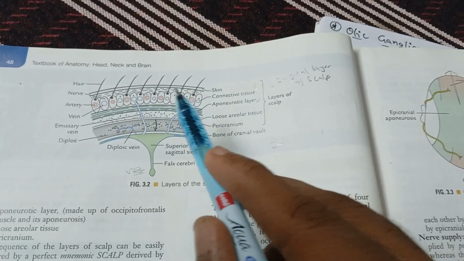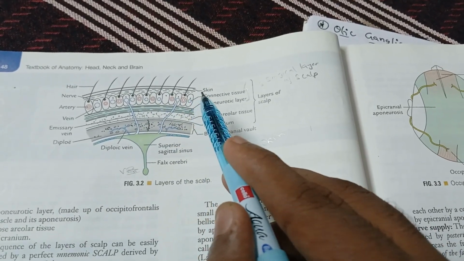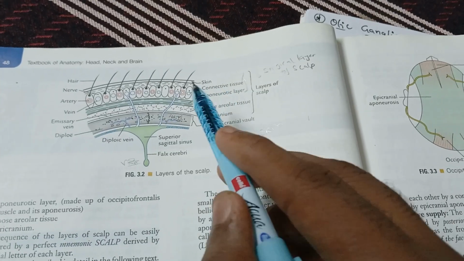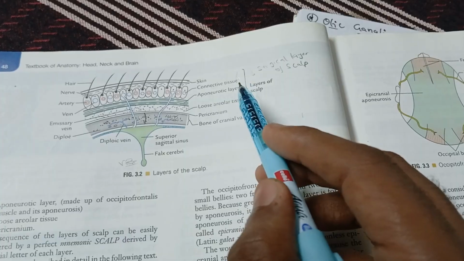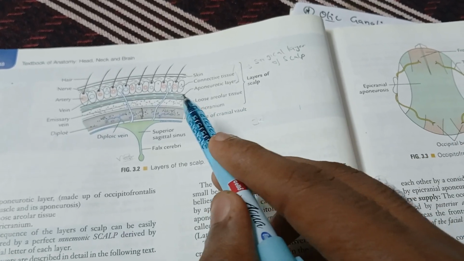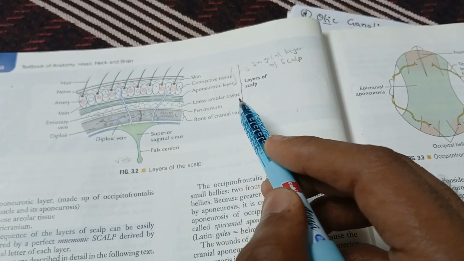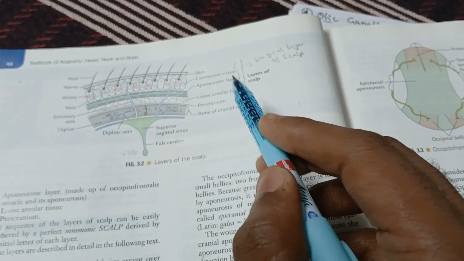From this diagram you can see exactly how the layers of scalp are arranged. The outermost layer is the skin. Next, the connective tissue layer. Below it is the aponeurotic layer. Together these 3 layers are called the surgical layer of scalp. And below the aponeurotic layer is the loose areolar tissue layer. Below it is the pericranium, and thus the 5 layers of scalp.